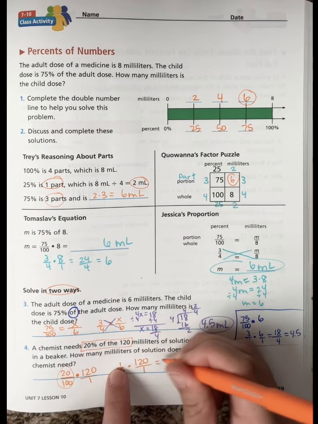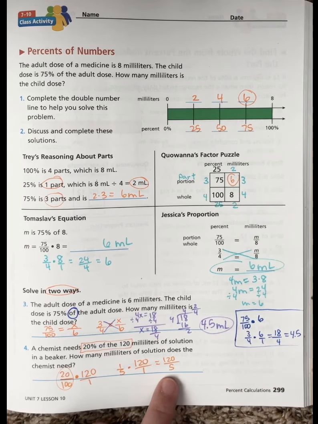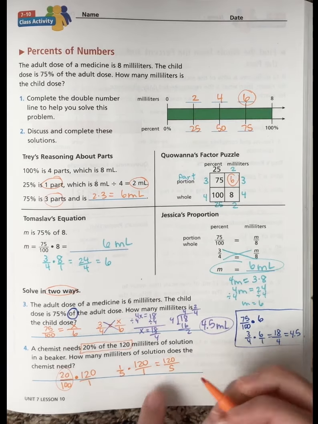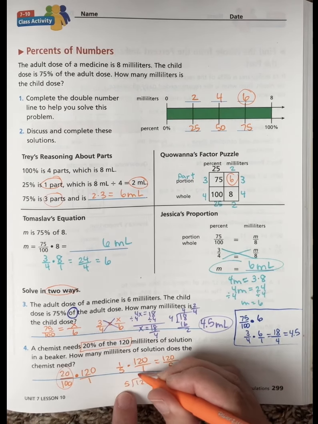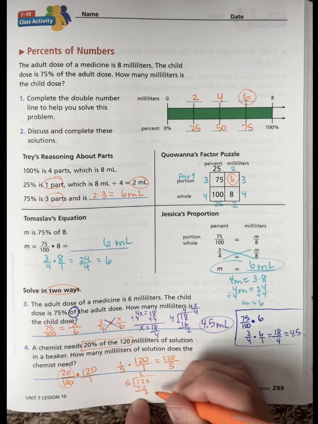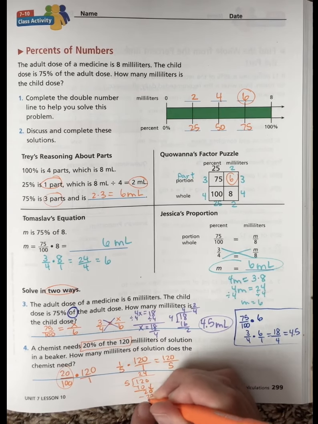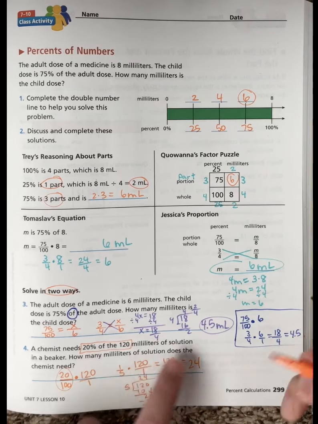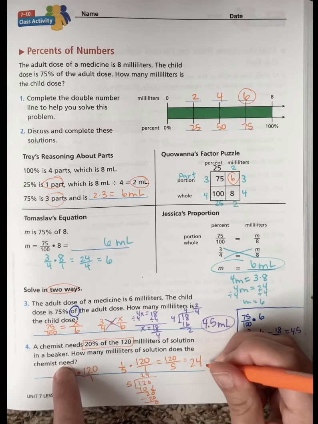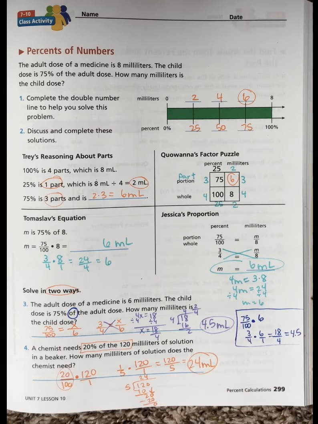My numerator is 120. My denominator is 5. And what is 120 divided by 5? I don't know. Let's figure it out. 5 times 2 is 10. Subtract, we get 2. Bring down our 0. 5 times 4 is 20. Hey, we get 24. So how many milliliters of solution does the chemist need? 24 milliliters. Now let's solve it a second way.